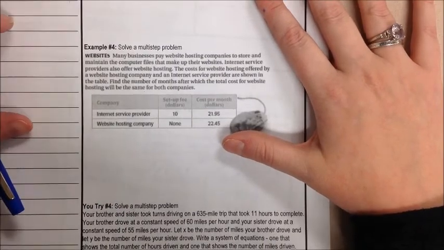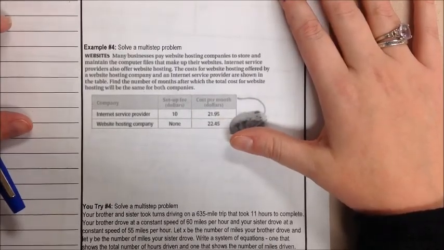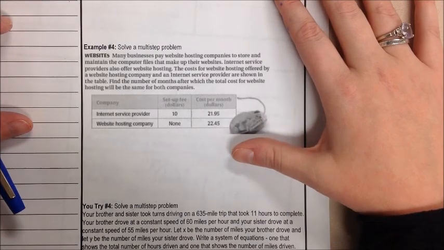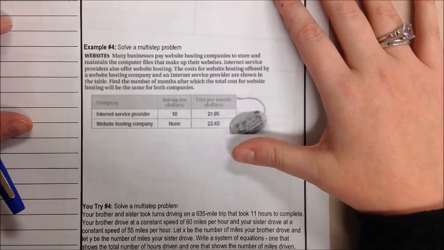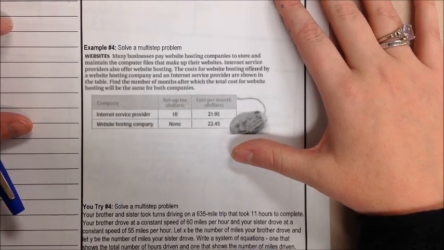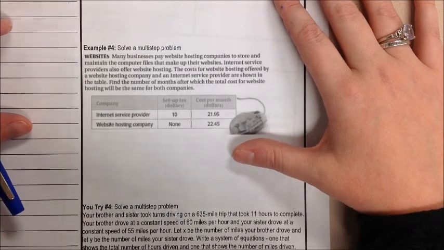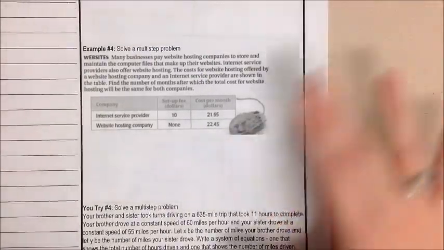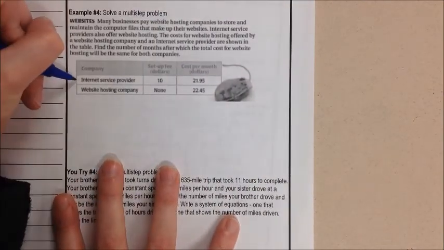So, it says many businesses pay website hosting companies to store and maintain the computer files that make up their websites. Internet service providers, which they call ISPs if you've ever heard that, also offer website hosting. The costs for website hosting offered by a website hosting company and an internet service provider are shown in the table. Find the number of months after which the total cost for the website hosting will be the same for both companies. Okay, so we have to start by writing equations for each.